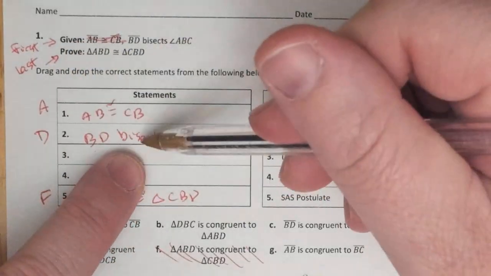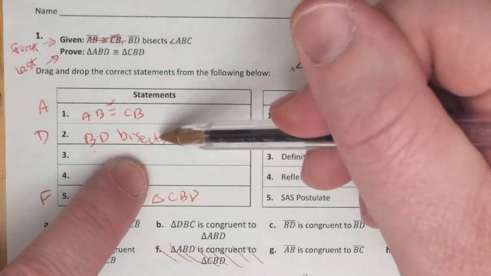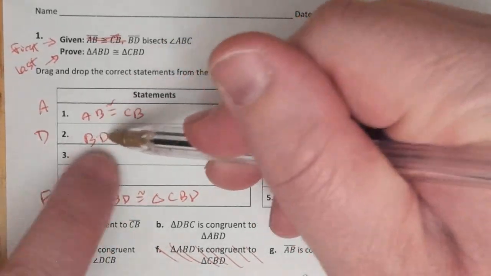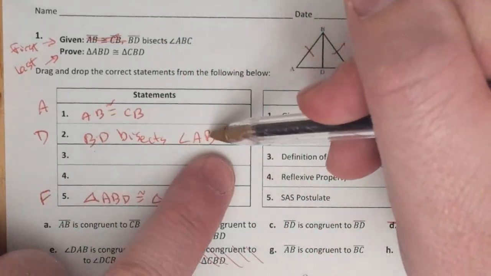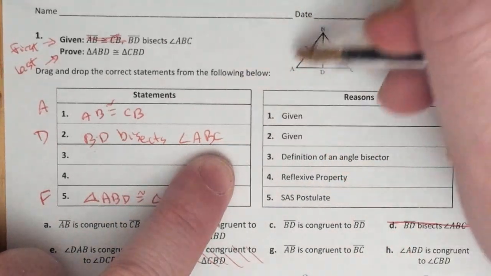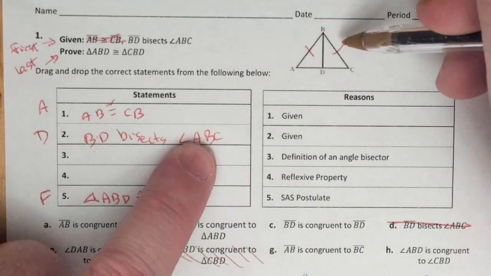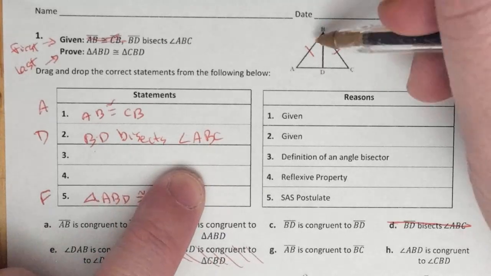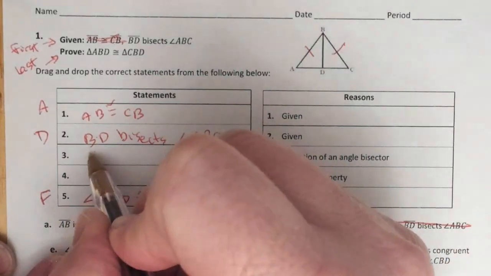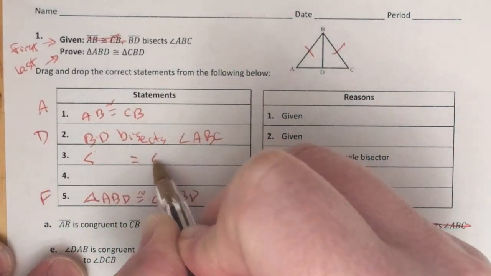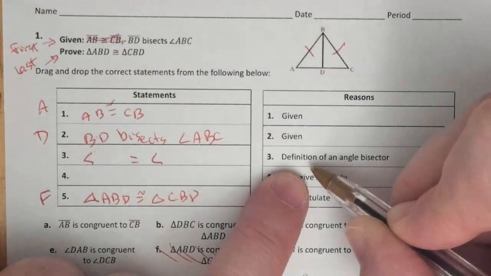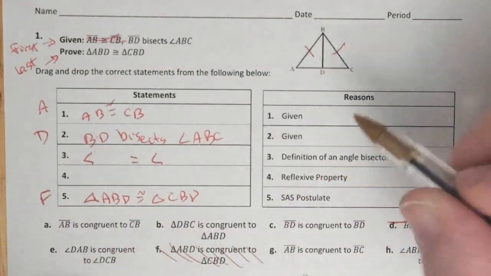Now, you said the word bisects, and what was bisected? This angle. So BD cut angle B. So B got cut in half. So if this got cut in half, then we know that two angles are equal. So right here we have to say angle is equal to angle. Why? Because of definition of angle bisector, right?